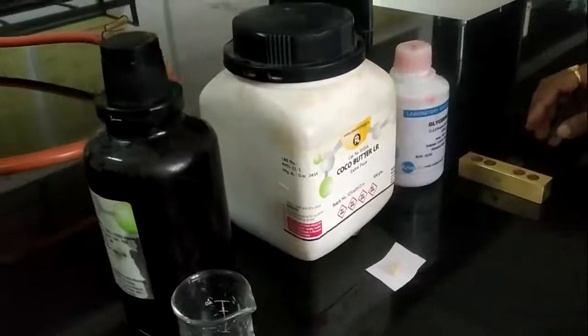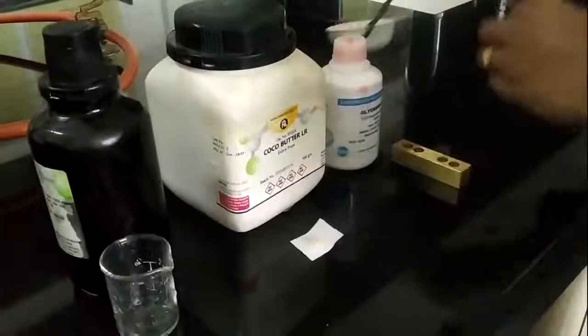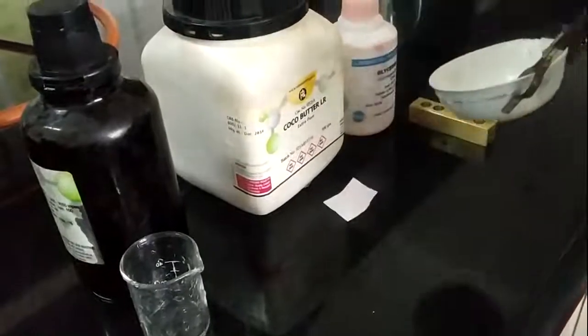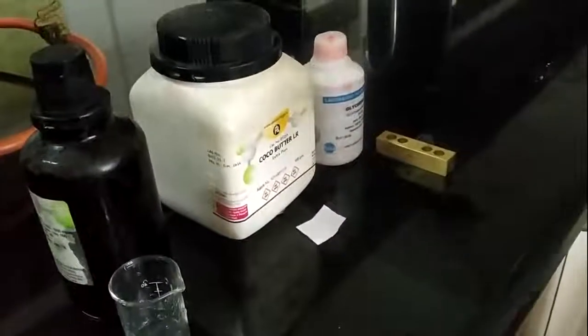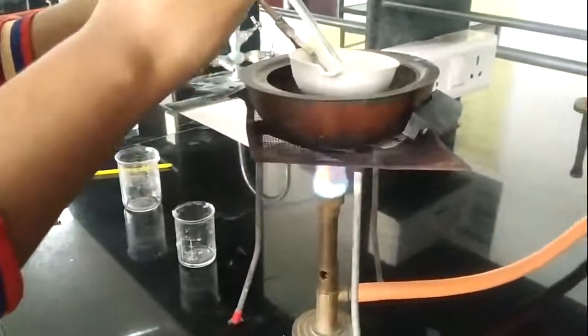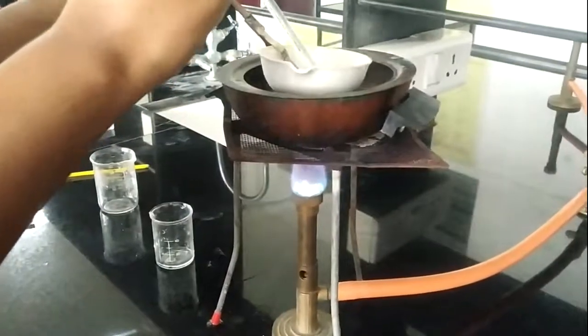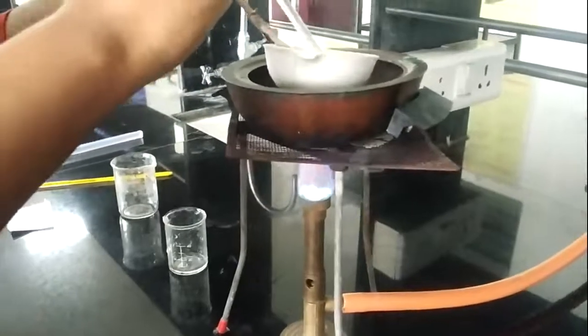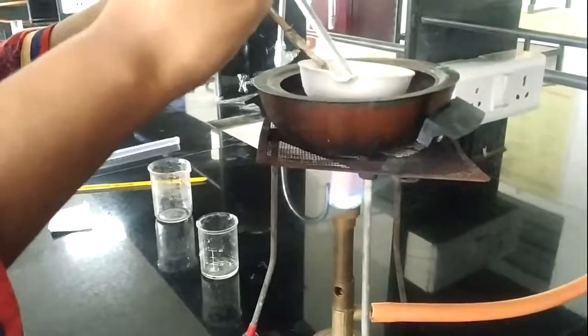So now first of all I am going to take this cocoa butter into this evaporating dish, and then we will proceed for heating it. Now I proceed for heating on the water bath to melt this cocoa butter.